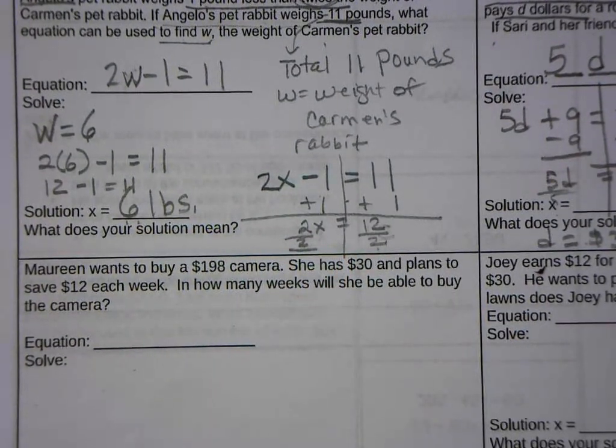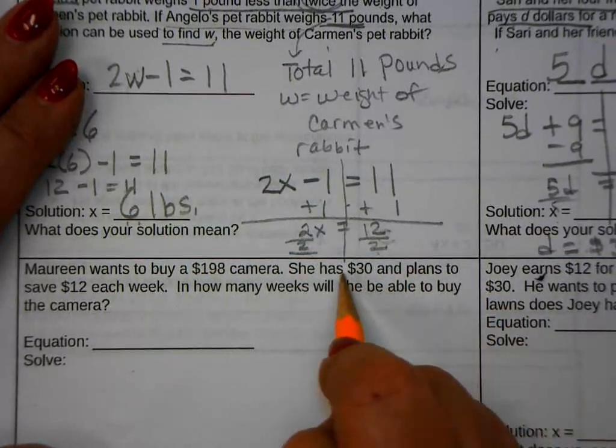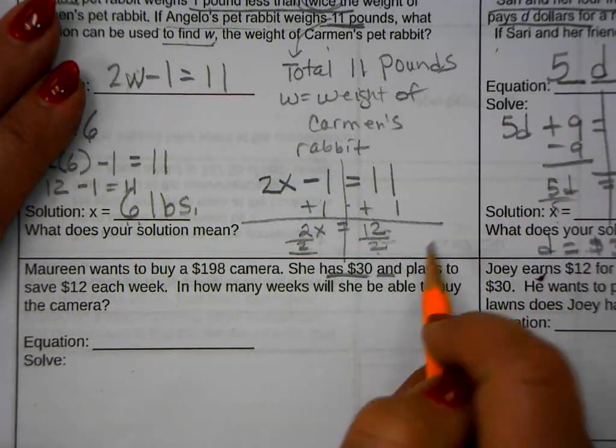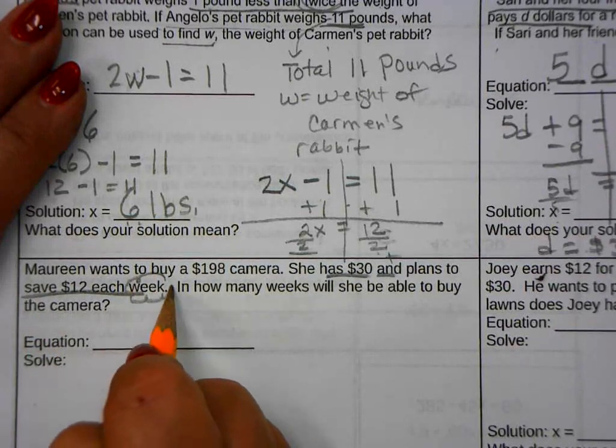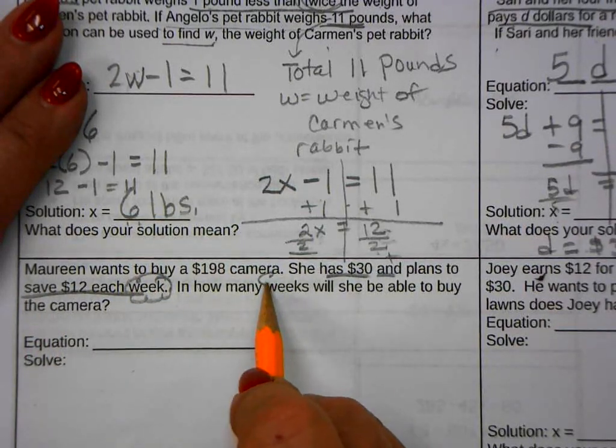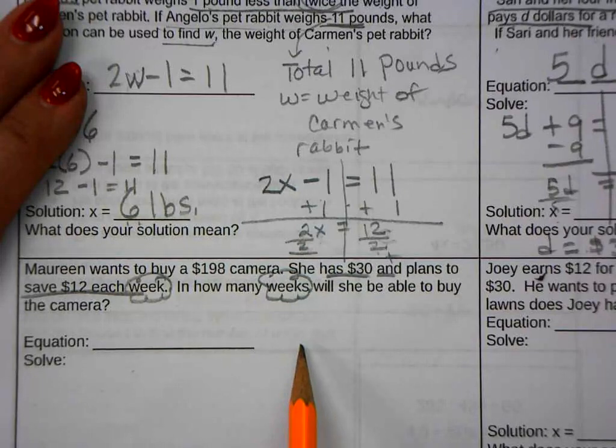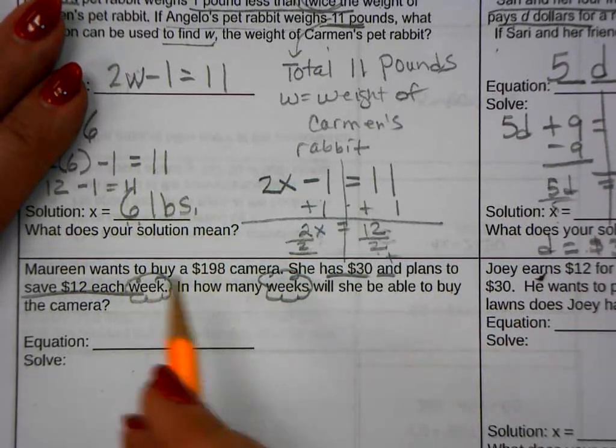Maureen wants to buy a $198 camera. She has $30 and plans to save, and we're going to combine it, plans to save $12 each week. How many weeks? Okay, see the relationship? Will she be able to buy the camera?